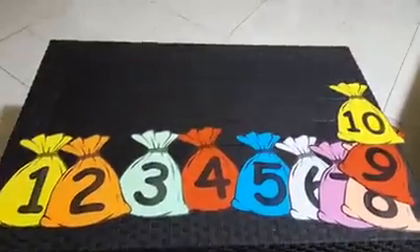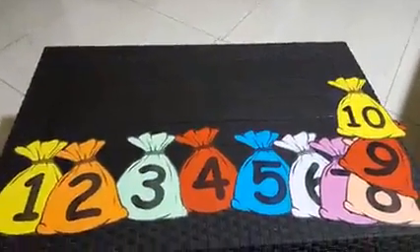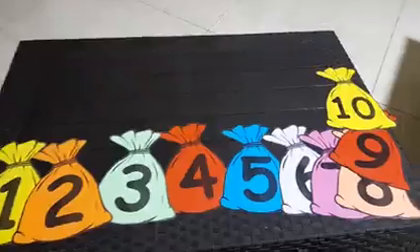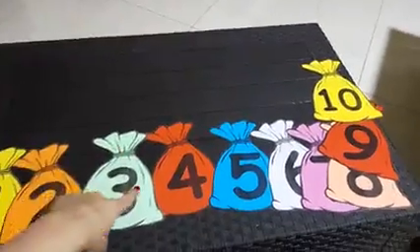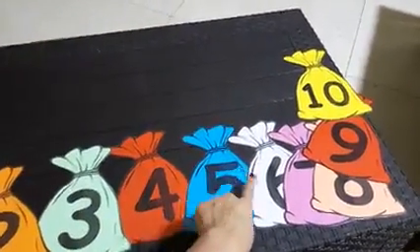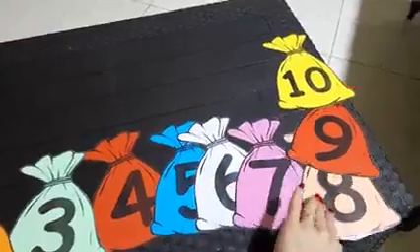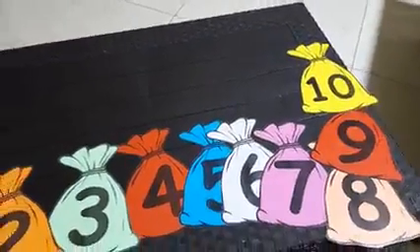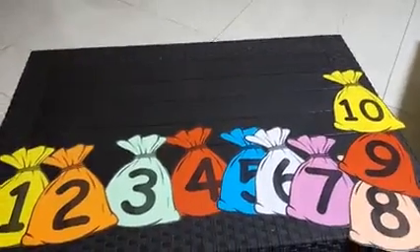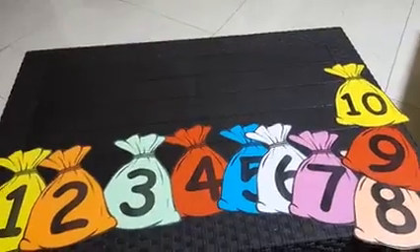Now the numbers are counted in order and they are placed in the correct order. 1, 2, 3, 4, 5, 6, 7, 8, 9, and 10. In this way, I have counted the numbers in order. It's called a counting order.